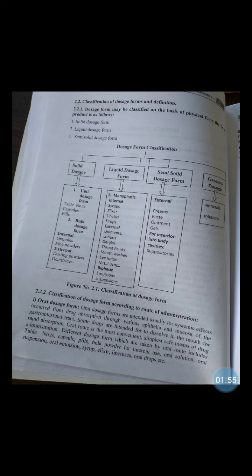The advantages of the oral route: it is a convenient route of administration, the simplest route, and a safe route. The dosage forms taken by oral route include tablet, capsule, pills, bulk powder for internal use, oral solution, oral suspensions, oral emulsions, syrup, elixirs, linctuses, and oral drops.